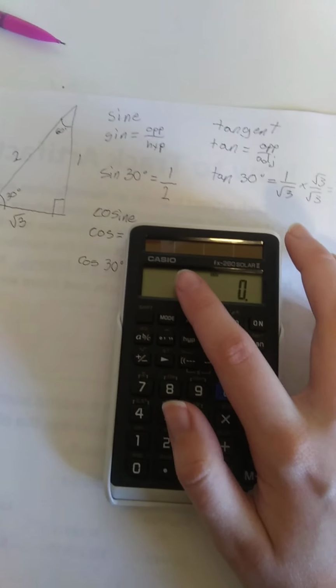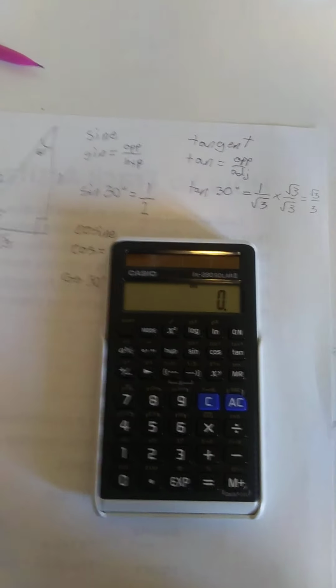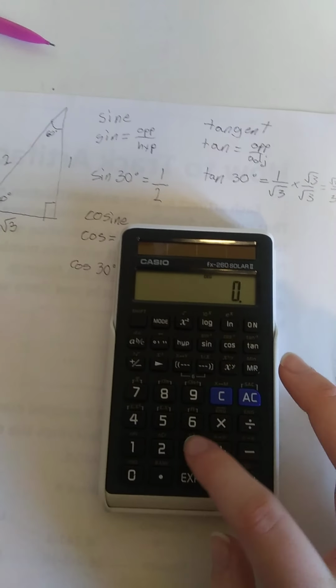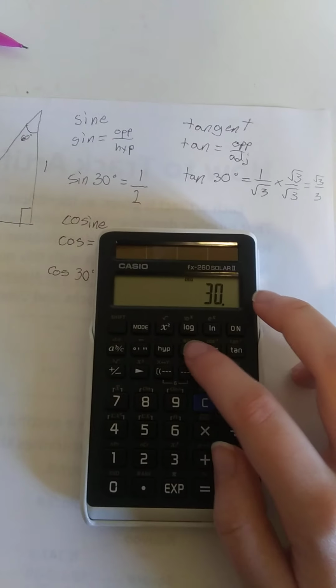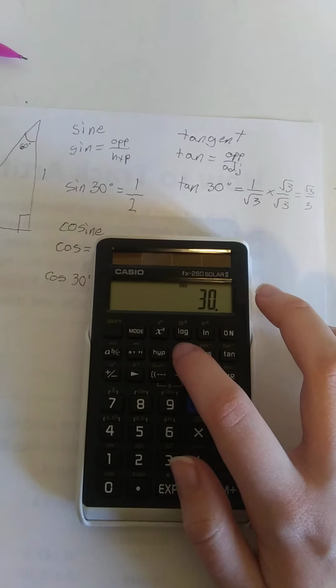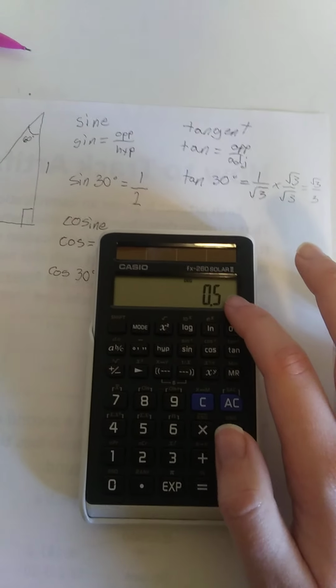Now I'll do it on a different kind. It might be a little different. This is a Casio FX 260. You type in the degrees, so 30, and then you push sine, and it finds it, and that says 0.5.